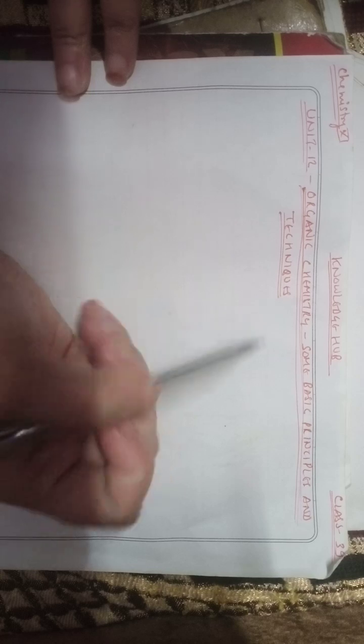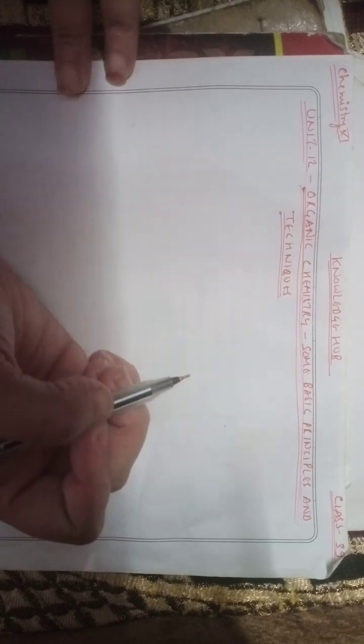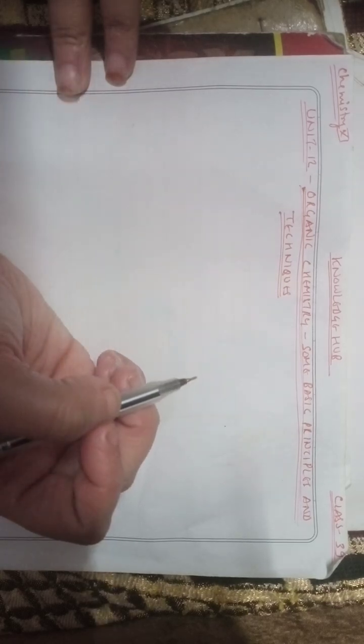Principles and techniques that we have to cover up here. So let's start discussing that.